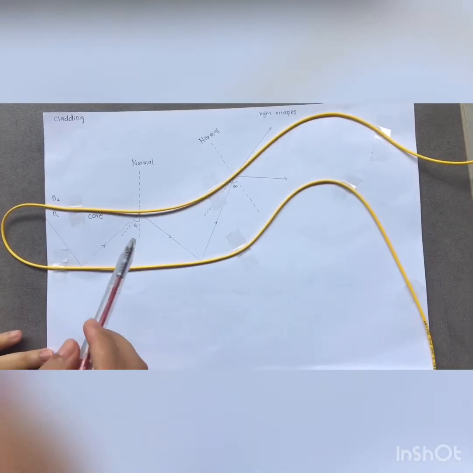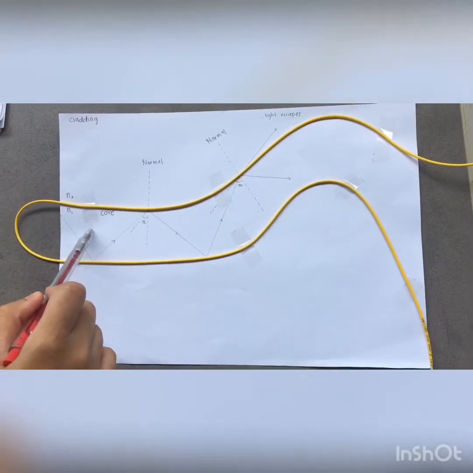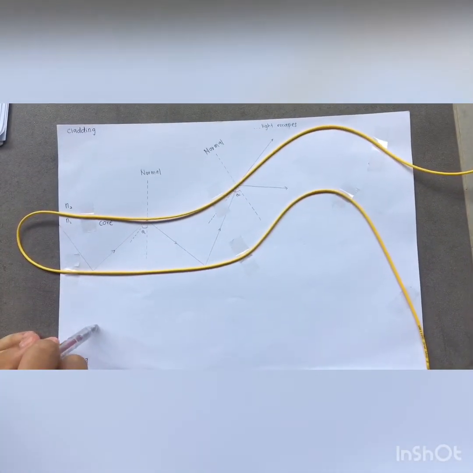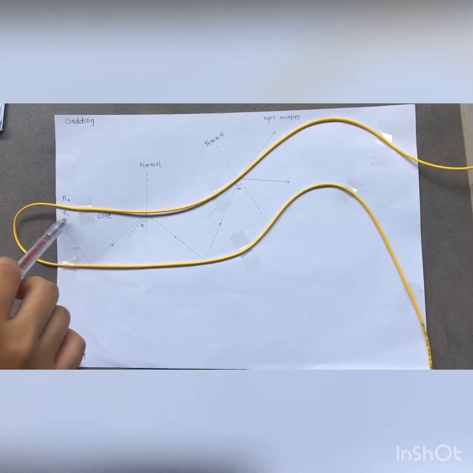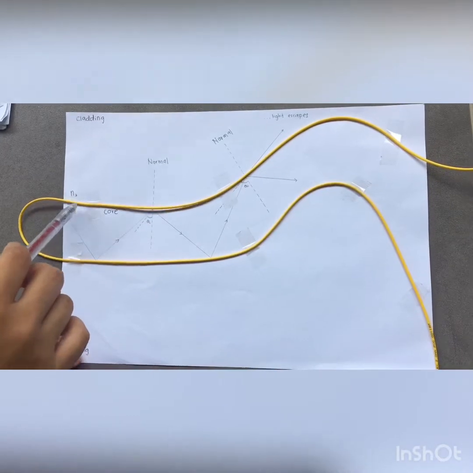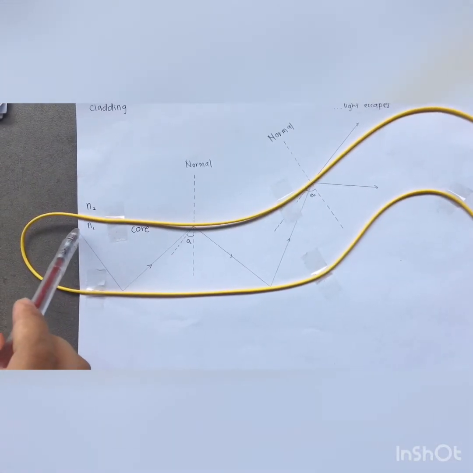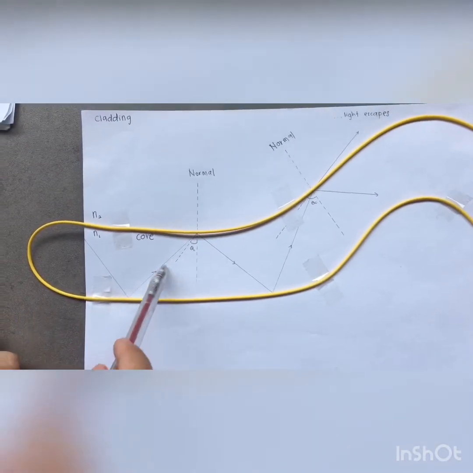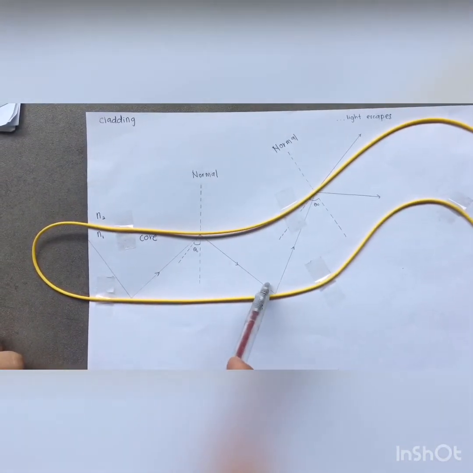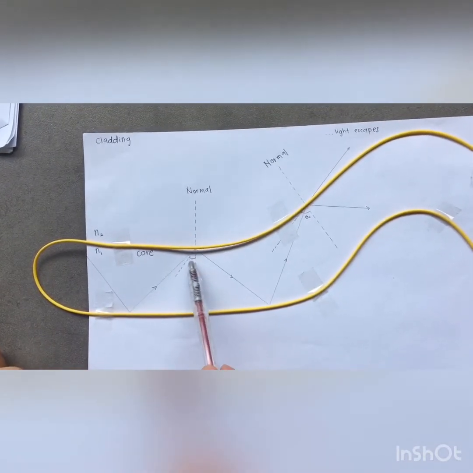Okay, consider this as a fiber optic cable. This is the core of the fiber optic. This is cladding and this also cladding. The refractive index of the core and the cladding is different, which is for core N1 and for cladding N2. So this is the normal propagation of the light rays in the core, where total internal reflection takes place.